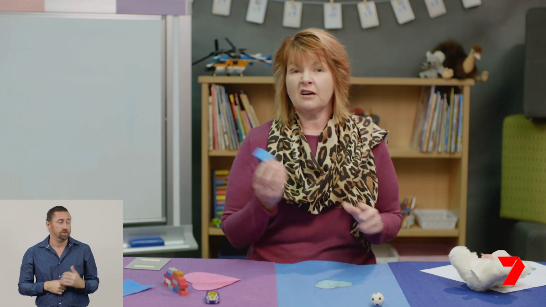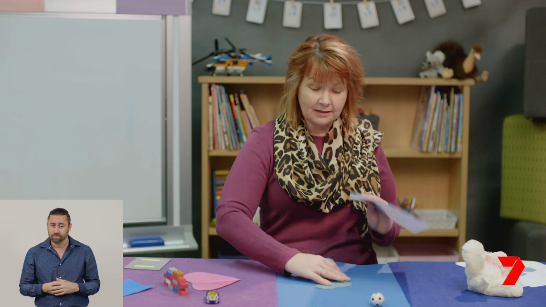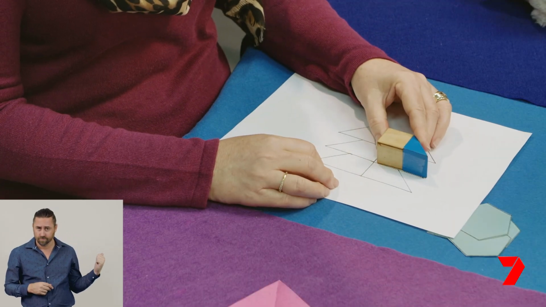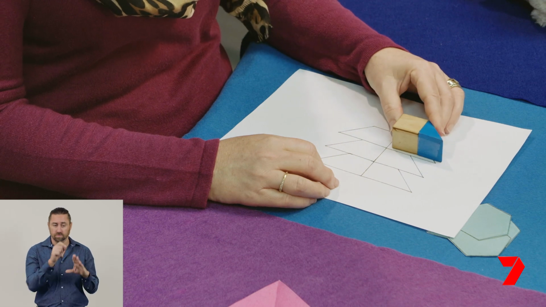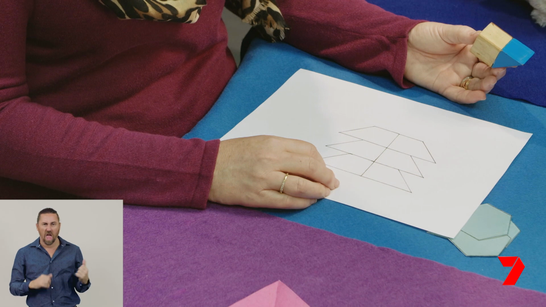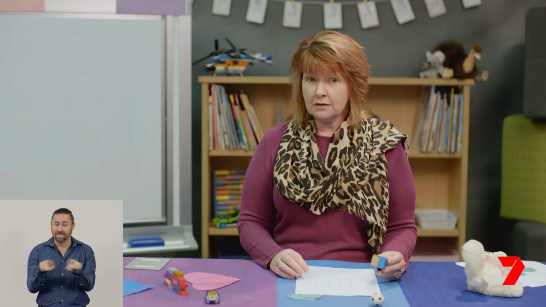Here's an object I made from some blocks. See how I translated it? So I drew it here and I moved it and I drew it again and again. Did you notice that they have translational symmetry? That's because they're the same shape, the same size and facing the same direction.